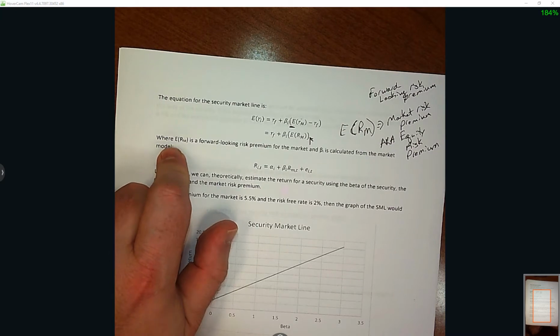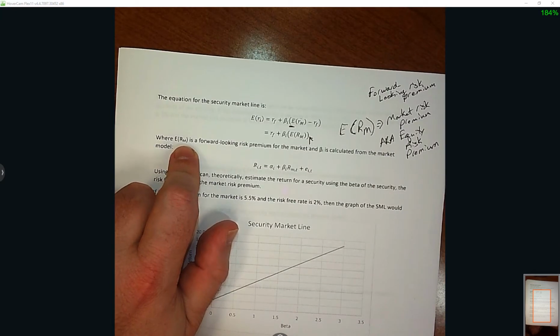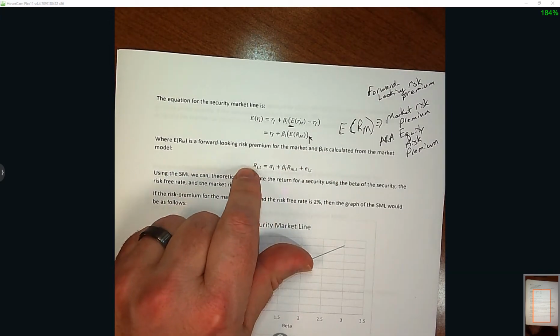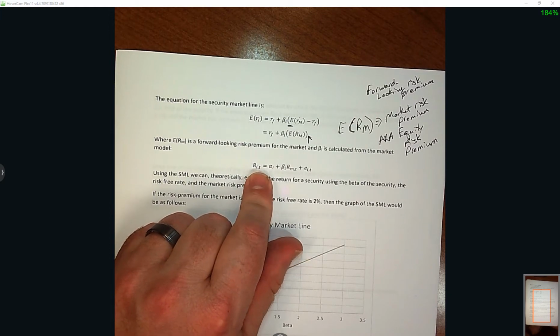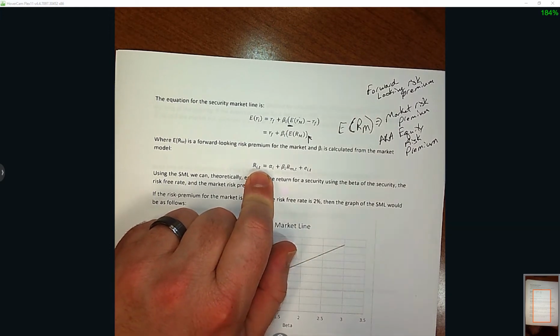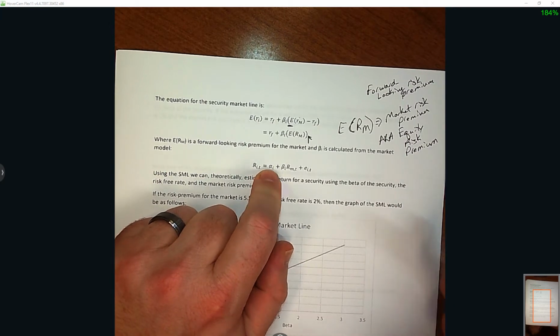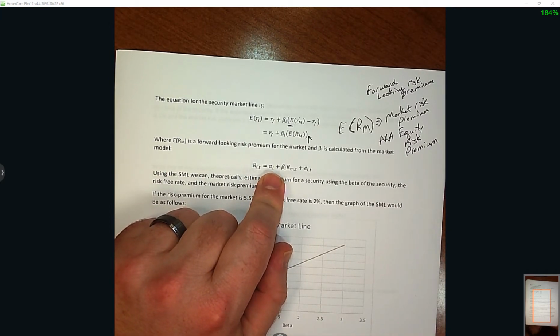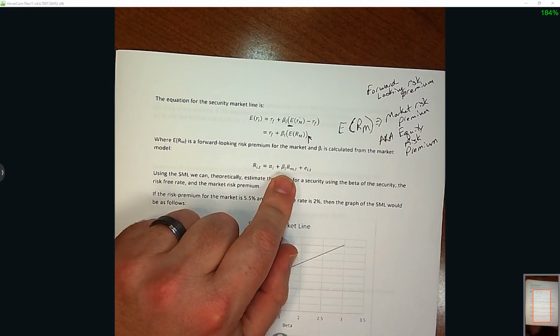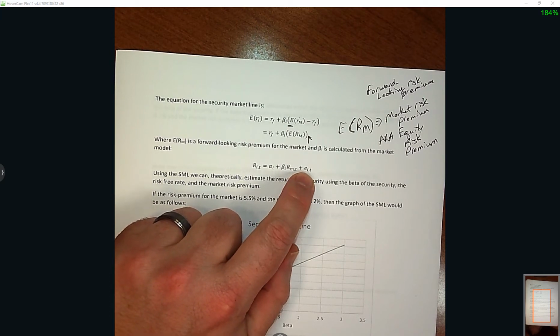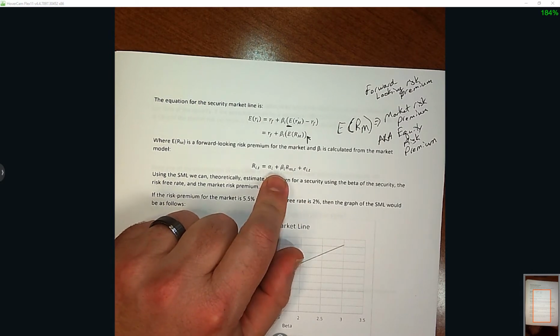So right here I have again what I just stated, that market risk premium is a forward-looking risk premium for the market, and the beta is calculated from the market model, which is the excess returns for the individual stock. Remember, that is the return minus the risk-free rate is equal to an intercept that we're going to get from the regression plus the product of the beta that we get from the regression multiplied by the excess return on the market, plus for each time period we'll get an error term that's uncorrelated with the market returns.